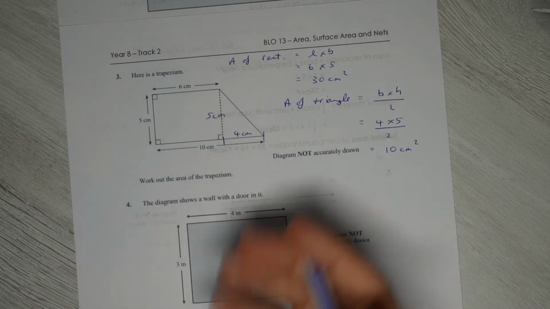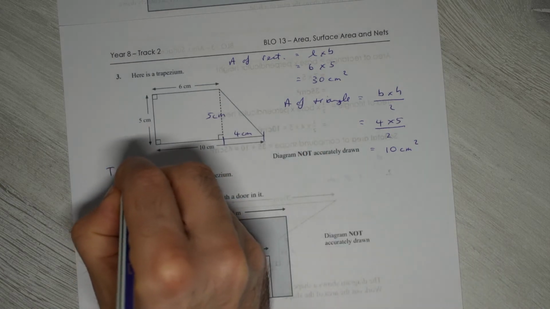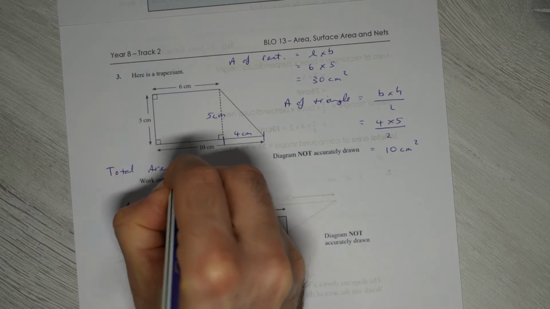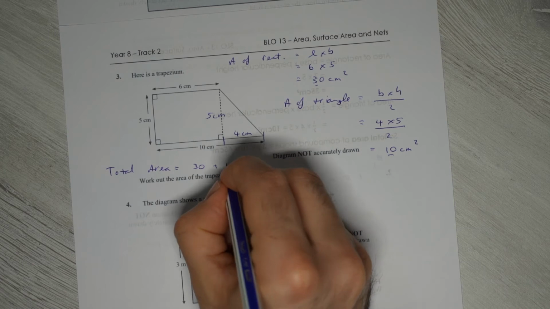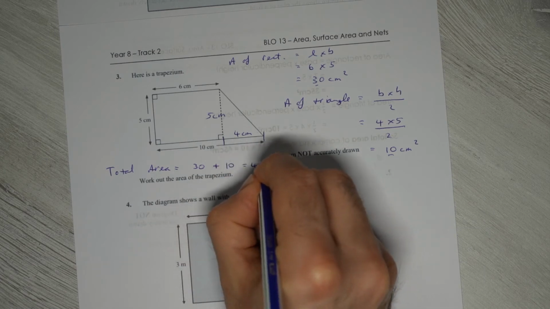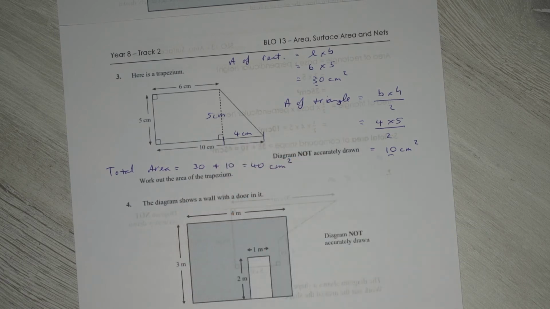Once again, to find the total area, so total area is equal to 30 plus 10, which is equal to 40 centimeters squared.